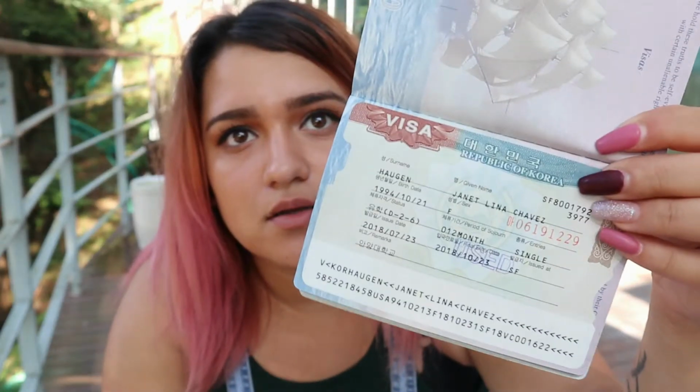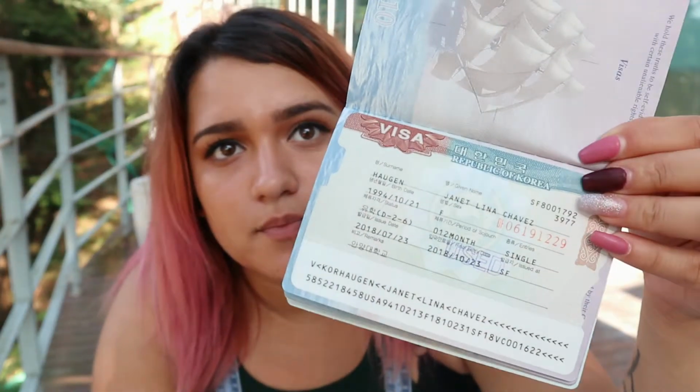That's what mine looks like from Korea. It's just a little piece that they put into your passport, which I didn't know until now. When I got my packet back, I thought I was going to have a letter or something, and the only thing that fell out was my passport.